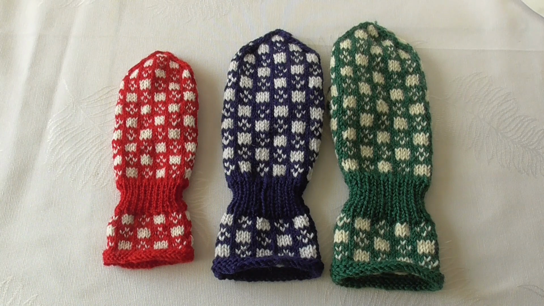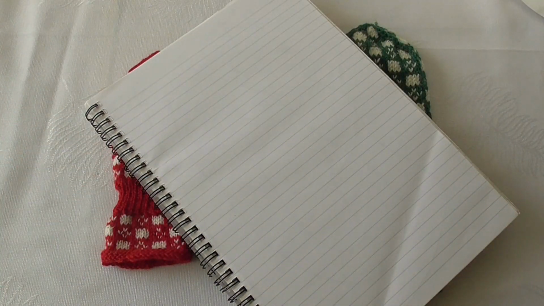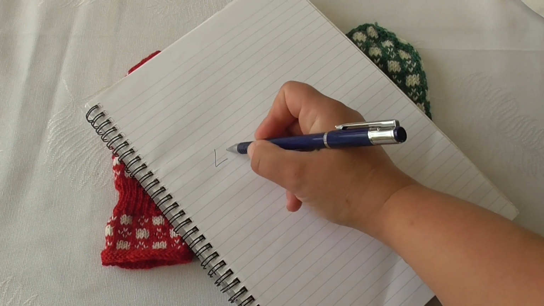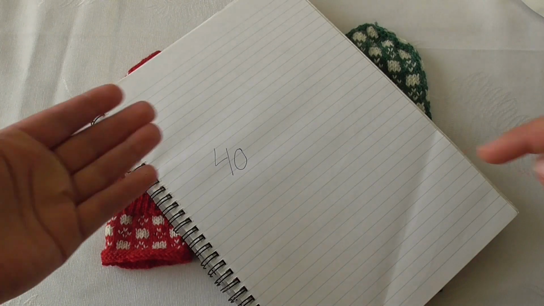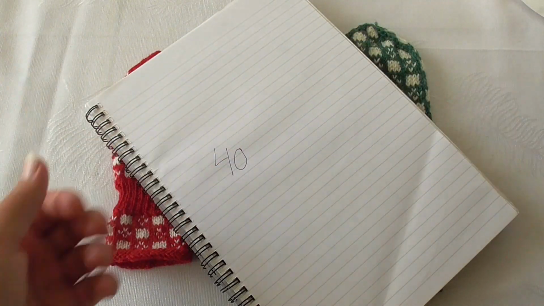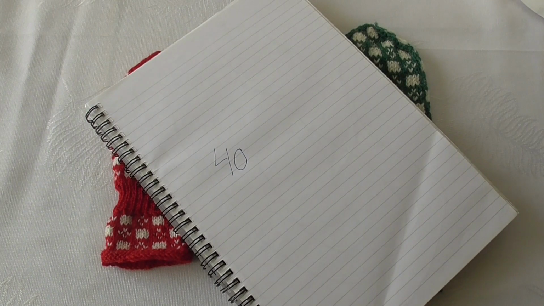And to find out what gauge to use, this can easily be calculated. You need the number of stitches in your pattern. Say your pattern requires 40 stitches and you need a measurement. Perhaps you are knitting a mitten and you need the circumference here to be 20 centimeters.